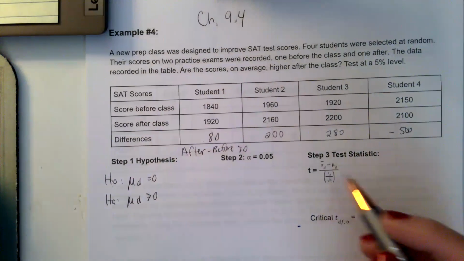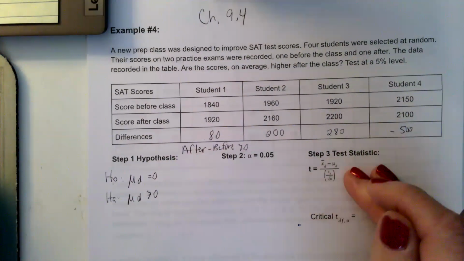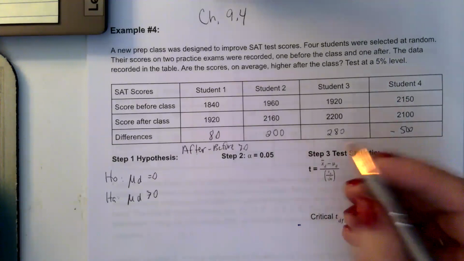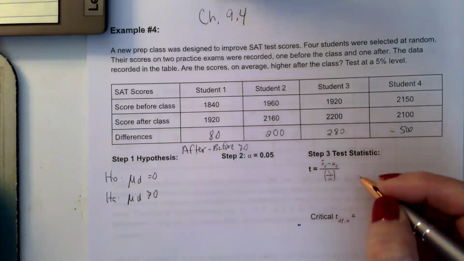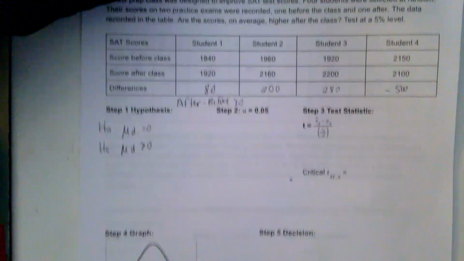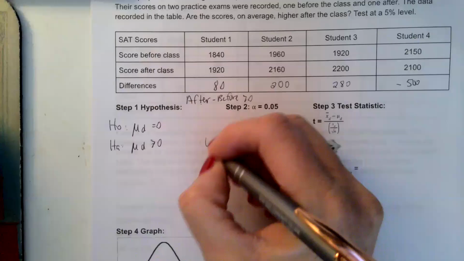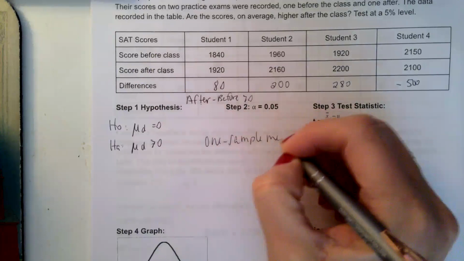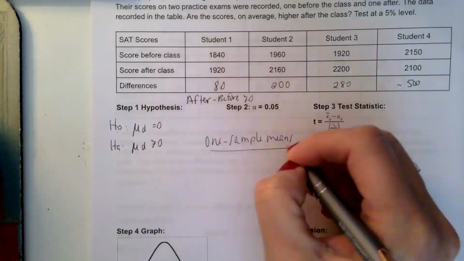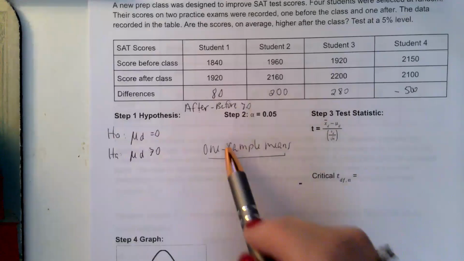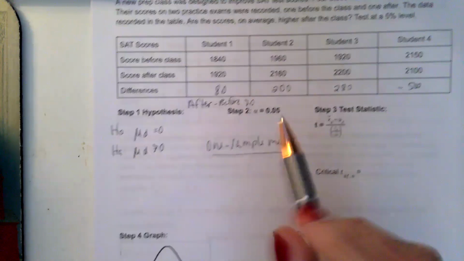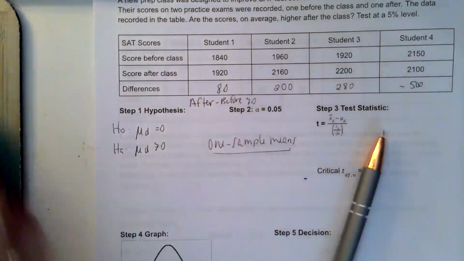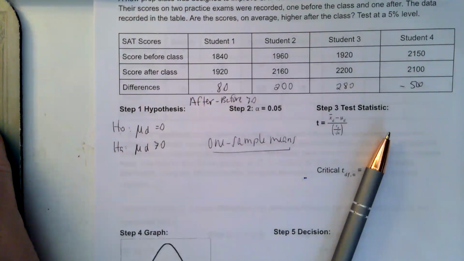So here is the formula for my test statistic. You can either calculate it by hand if you want, but it can be done in the program for the one sample means. And that's because when we take the differences, we now only have one sample of data. So we're going to head to Desmos, and I'm going to calculate the mean of this sample, standard deviation, and so forth.